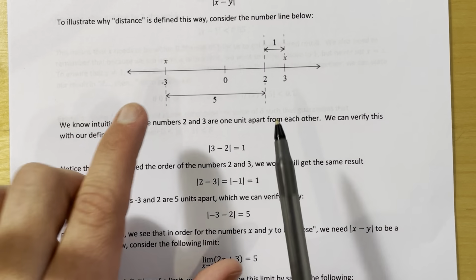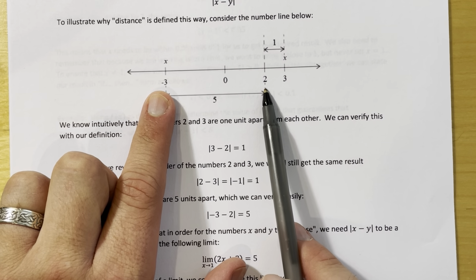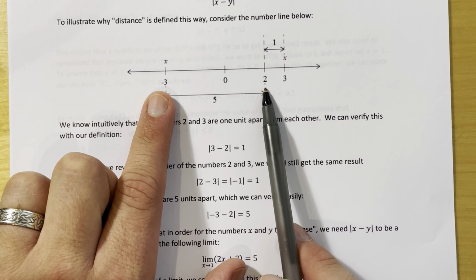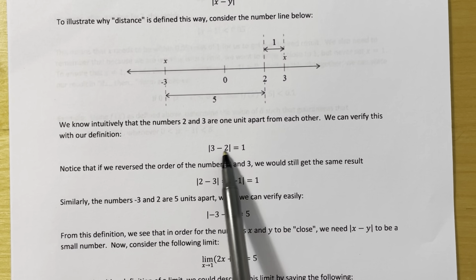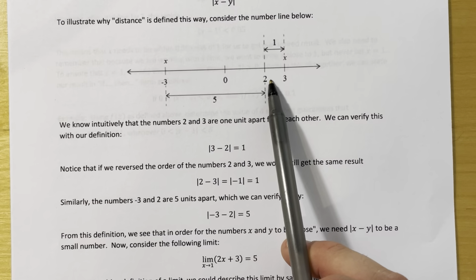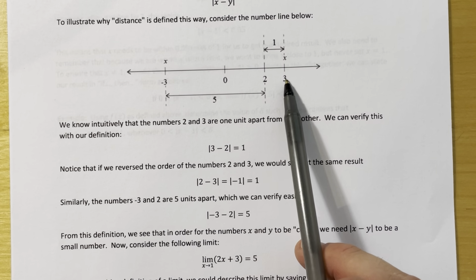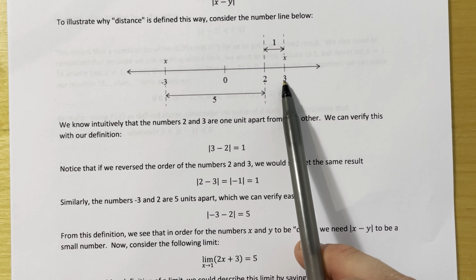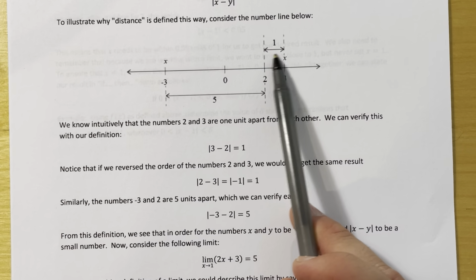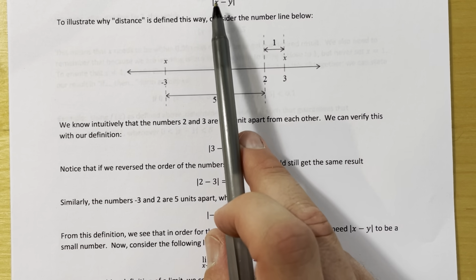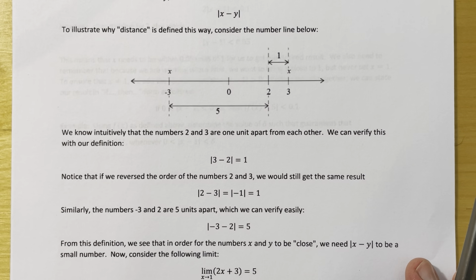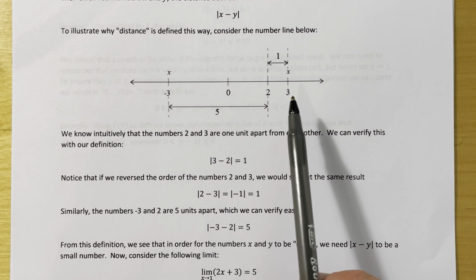Now, to see why this is the case, here's an example of a number line where we're calculating distance between two numbers. What is the distance between -3 and 2? Well, that's easy enough to find. Actually, I think I did 3 and 2 first, so let's look at this one. What's the distance between 2 and 3? Obviously 1 unit. It's 1 unit apart. I can see that right here. But if I wanted a formula that would give that to me, I could use that thing up there: x minus y in absolute value.